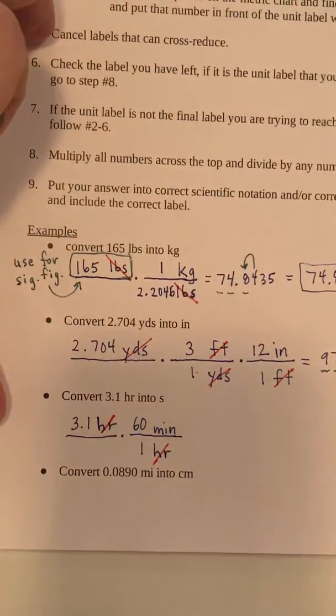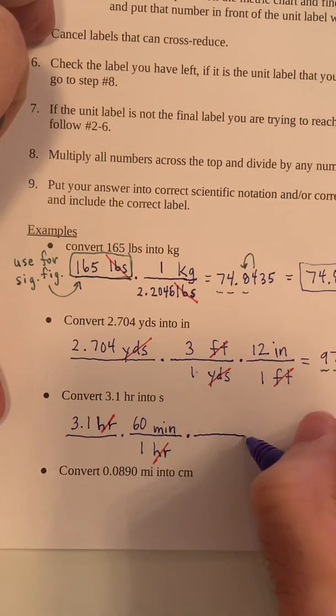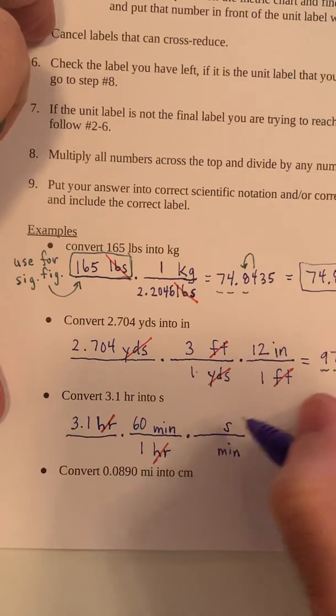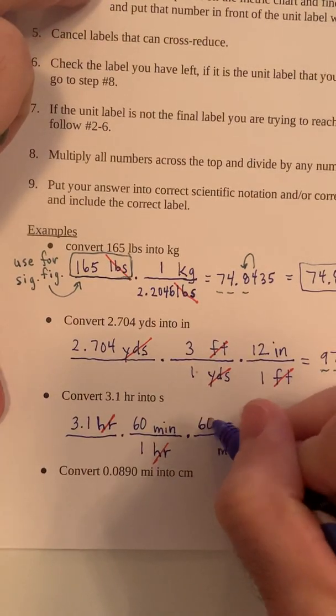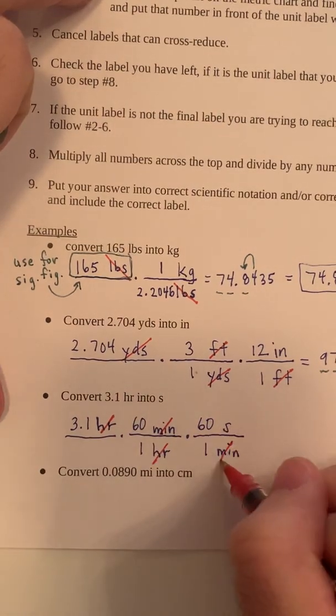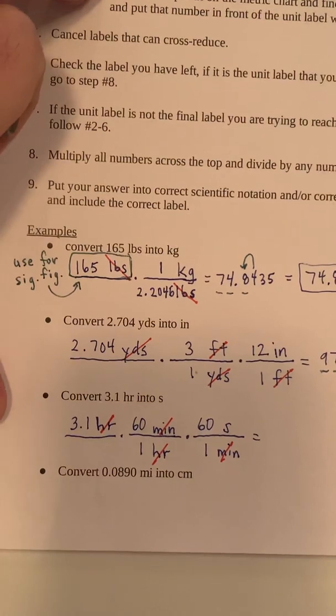My hours cancel. Then I go from minutes to seconds, and it's 60 seconds for 1 minute. Minutes cancel.